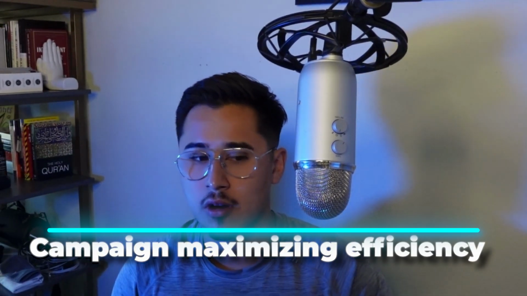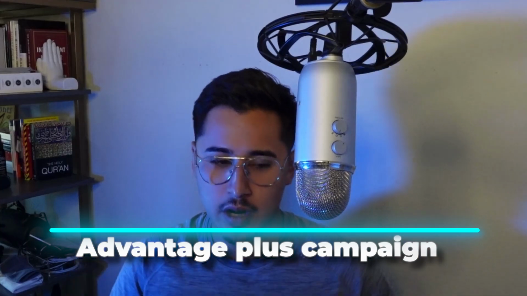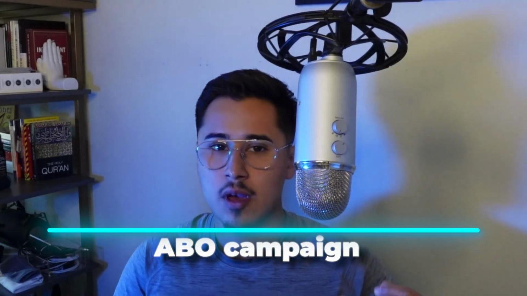Top of funnel, middle funnel, bottom of the funnel, same approach. We have our campaign maximizing efficiency, doing our creative tests, expanding the funnel at the awareness stage. Then we have our Advantage Plus campaign, middle funnel, bottom of the funnel targeting. Then we might have an ABO broad campaign going more intensive on creative testing. That's the setup we use.